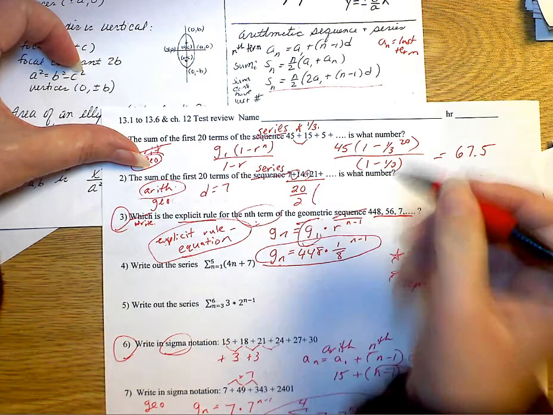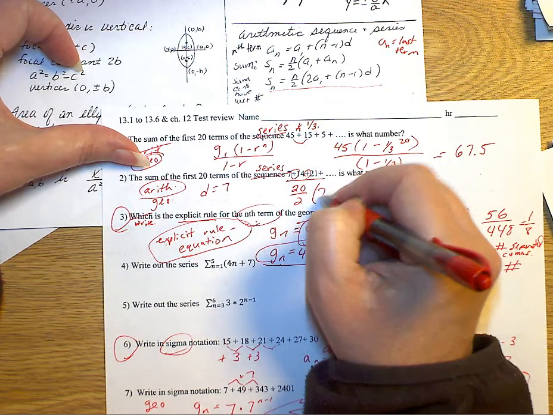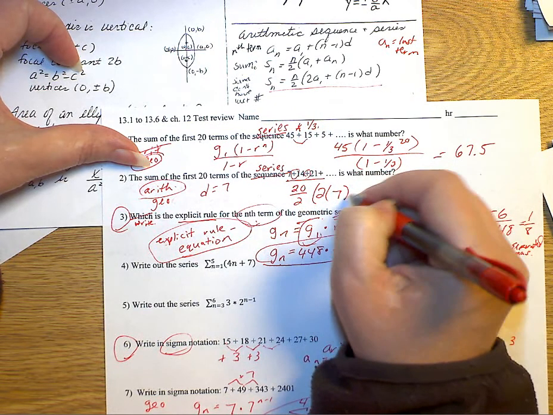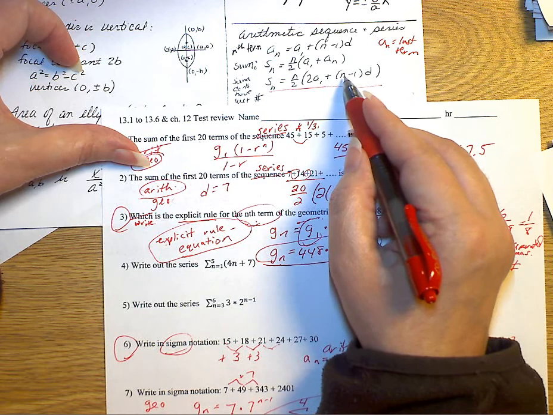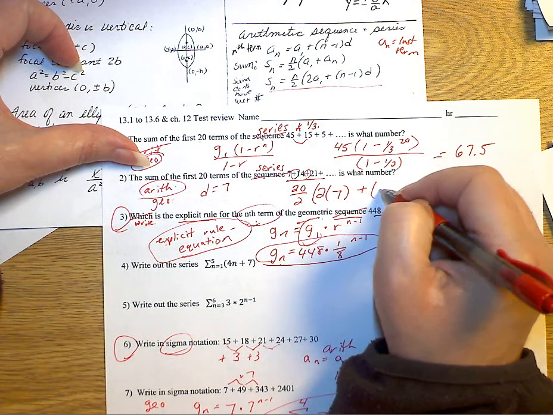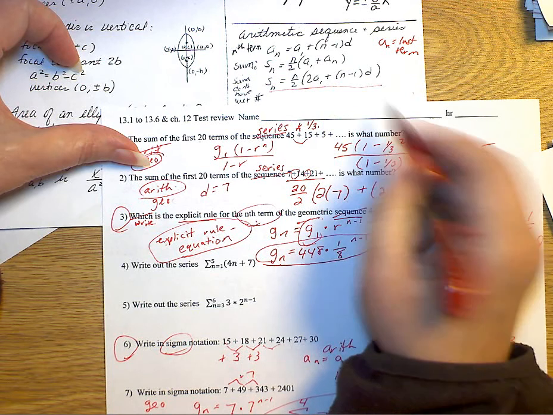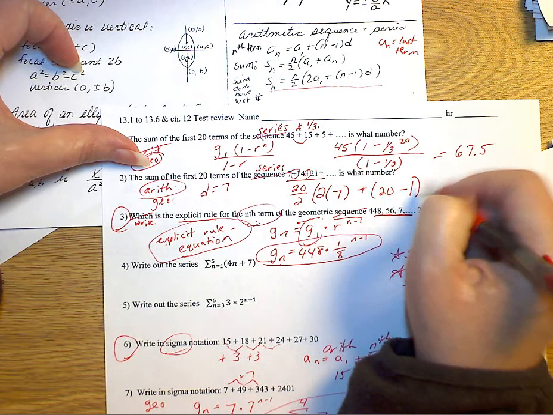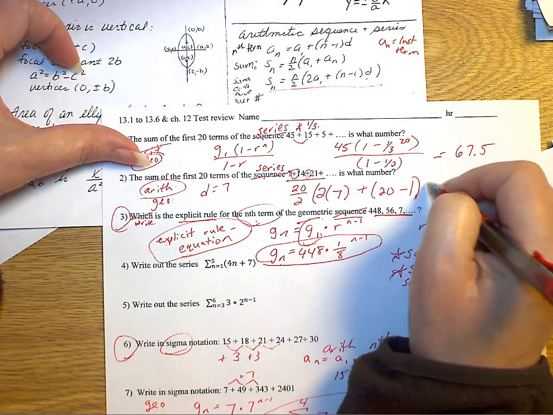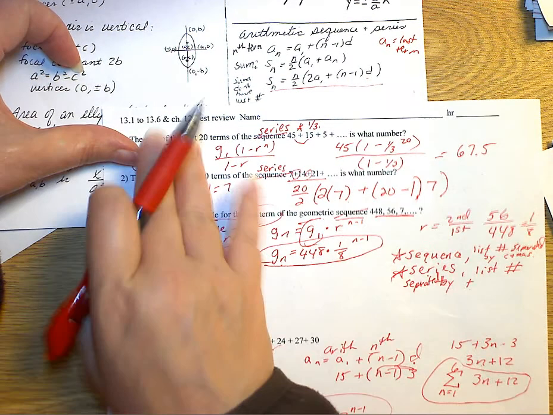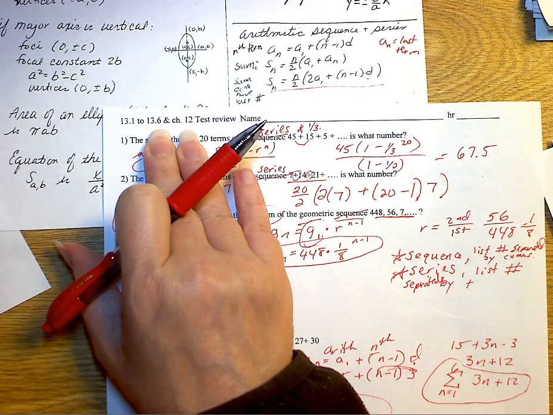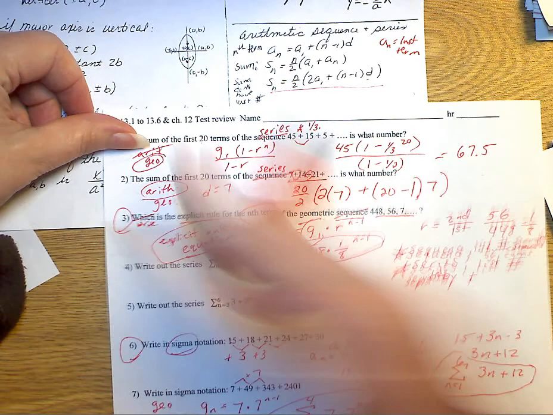And then it says 2 times the first one, so my first term is 7, plus n, which is the number of terms, so that's 20, minus 1, and then d, which you guys said was 7. Throw that all into your calculator, and you should get 1470.